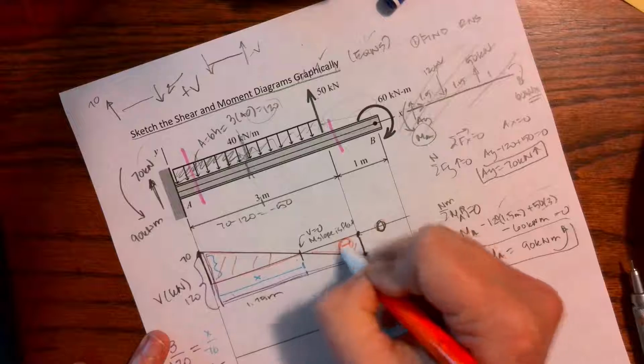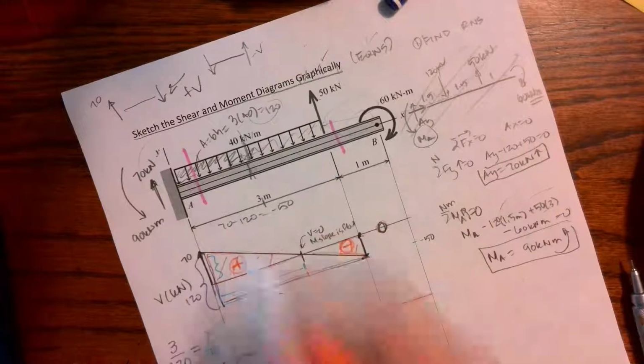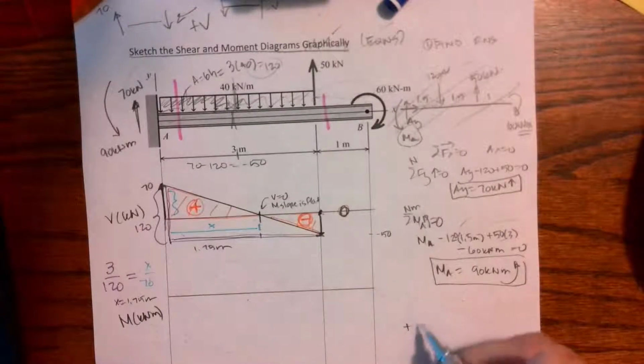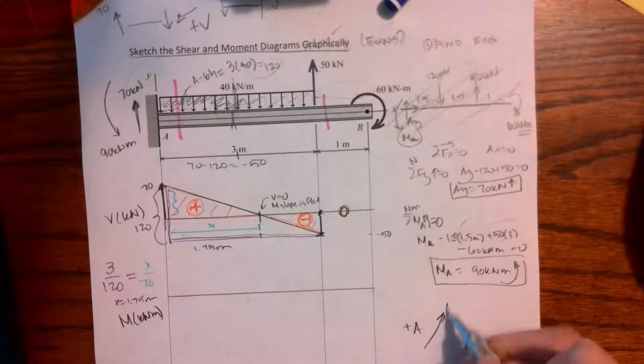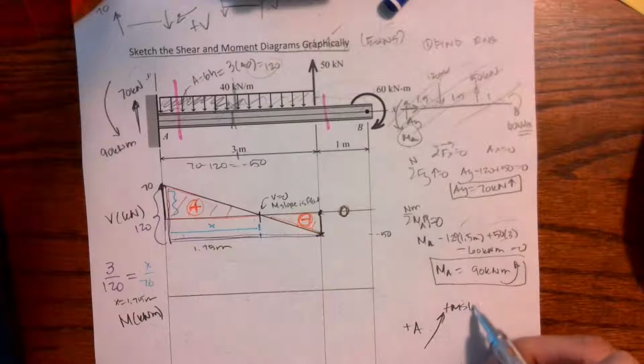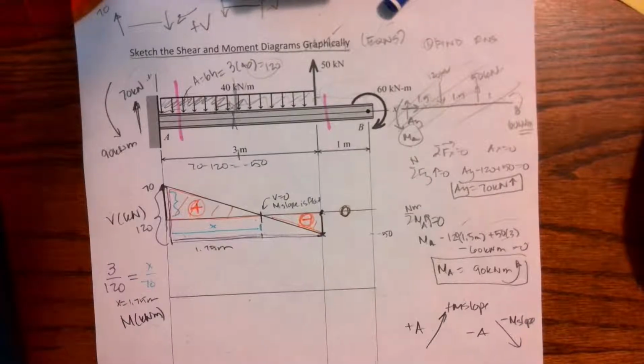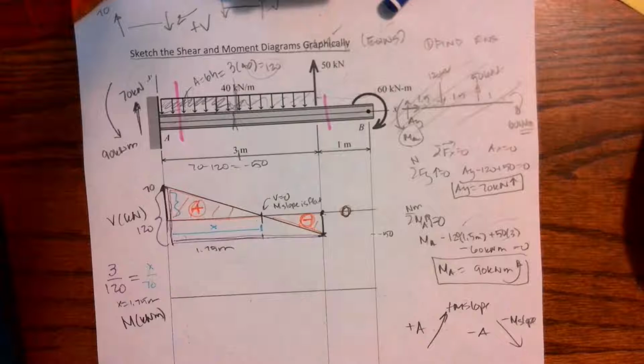This is a negative area, and this is a positive area, and I like to signify those because I know where I have positive area, I'm going to have a positive moment slope. Where I have negative area, I have a negative moment slope. That doesn't mean my moment's negative. It just means that the slope is negative. So I could be up here with positive moment. It still has that negative slope.